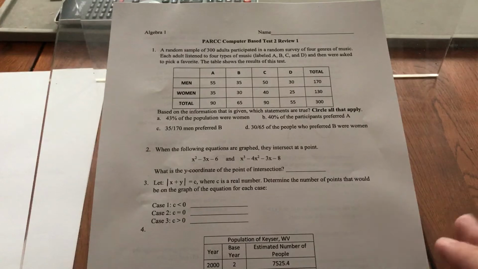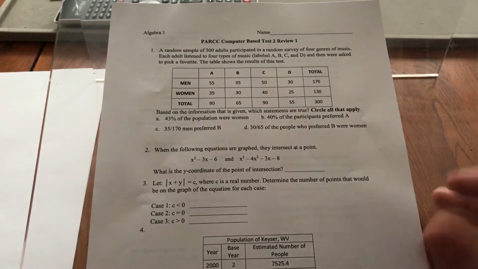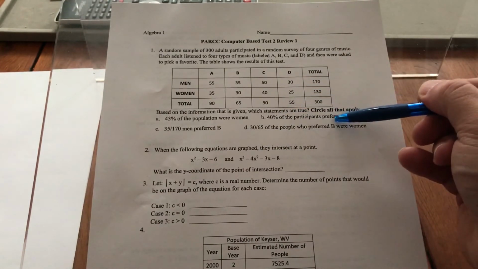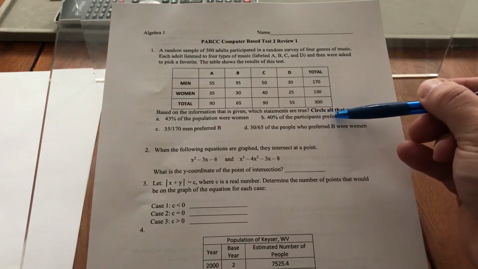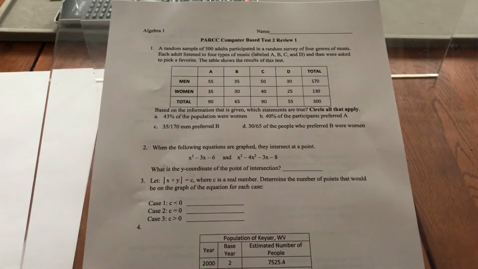It says a random sample of 300 adults participated in a random survey of 4 genres of music. Each adult listened to 4 types of music labeled A, B, C, and D, and they were asked to pick a favorite. The table shows the results of this test. So down here it says, based on the information given, which statements are true, and in bold it says, circle all that apply. All right. So this is a multiple select item. This is where you can have more than one answer.